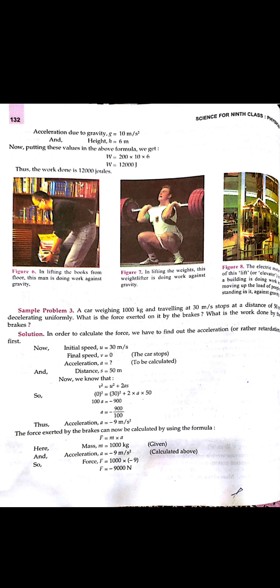Decelerating uniformly means the velocity is decreasing, so acceleration is in the negative direction, which means the value of acceleration will be taken as negative. Now it is asking what is the force. Force is mass into acceleration; we know the formula for that. Mass is already given, 1000 kg, but acceleration is not given, and since the car is decelerating, the value of a will be taken as negative. Using the equations of motion we can find the value of a. So v is equal to u plus at.